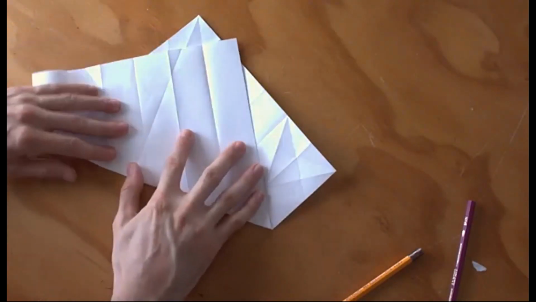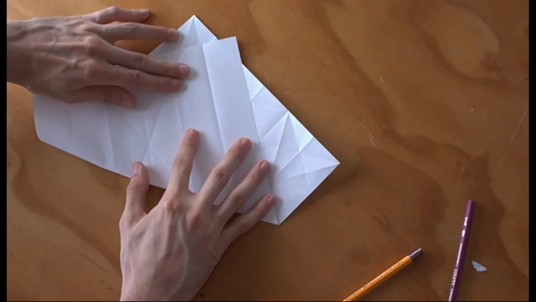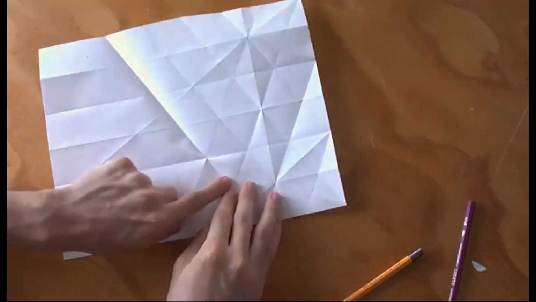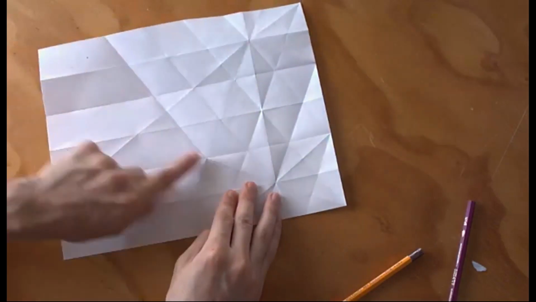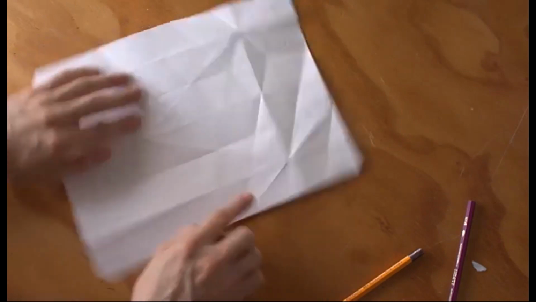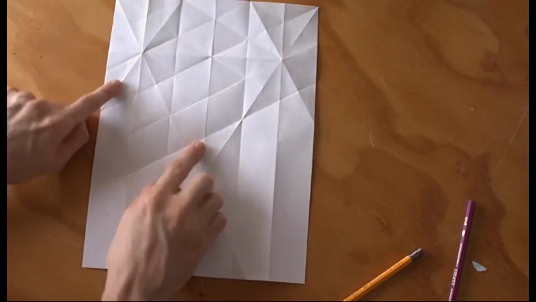Now again, what I'm doing is just keeping the pattern going, keeping these lines in check, making sure that I'm at the right intersection so that they can keep extending. So I'm minding my intersections.